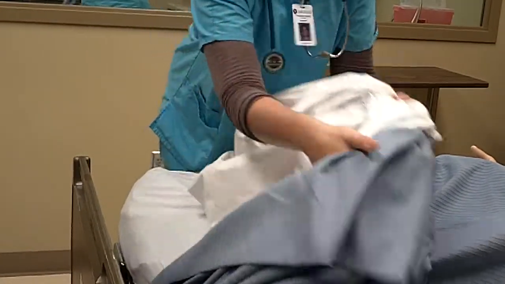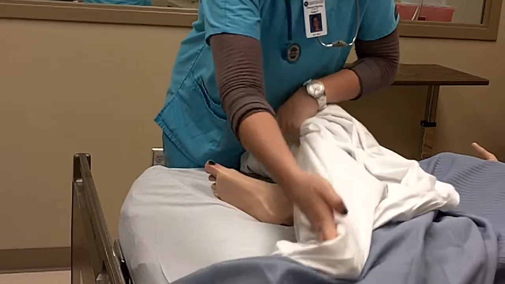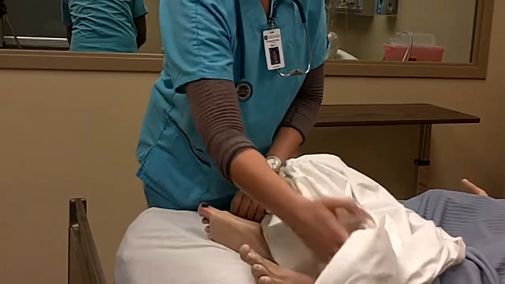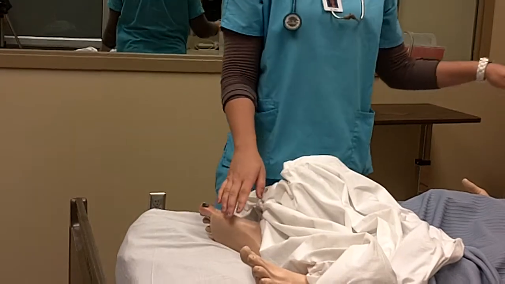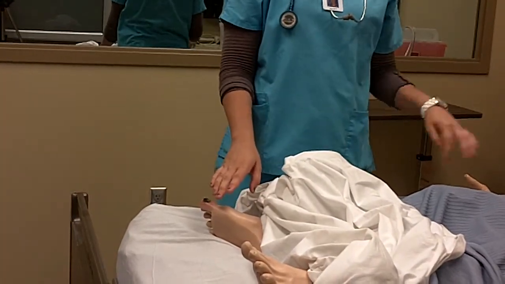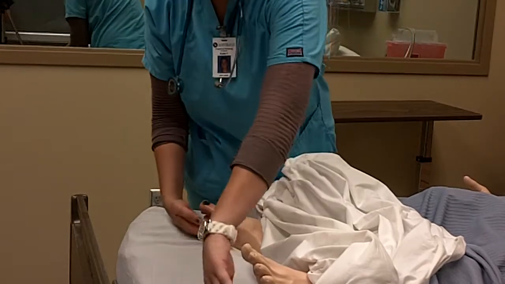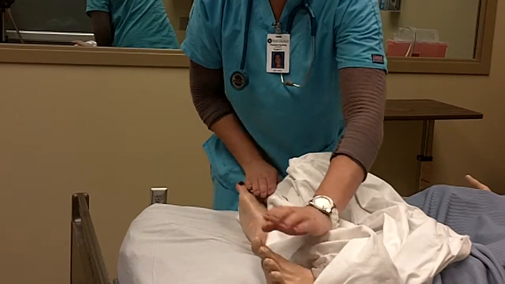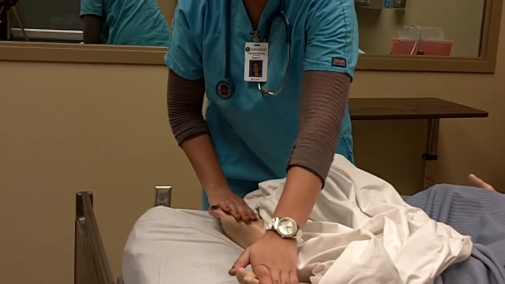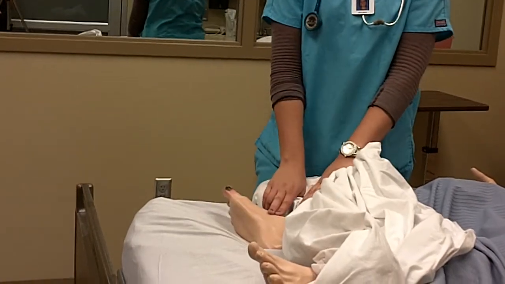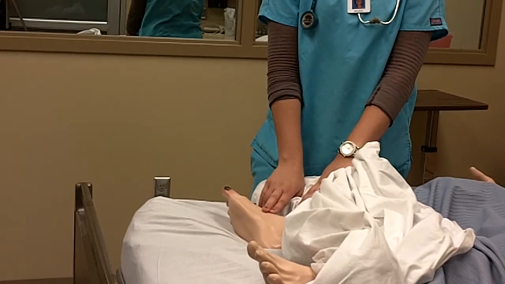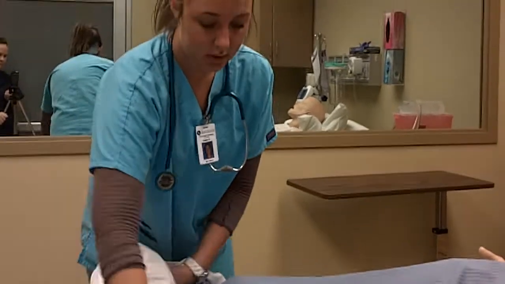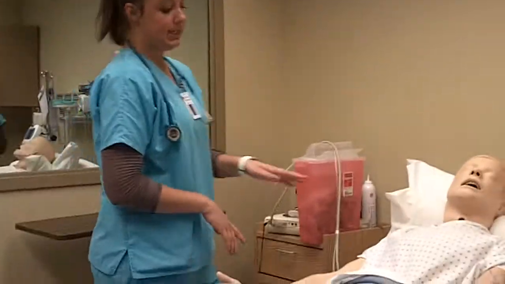And the whole time I'm doing this, I'm assessing the skin to make sure that there's no bruising or bed sores or anything out of the ordinary, no vein distension. And I'm going to have him push against my feet or my hands, and the same the other way. And then I'm going to assess his pedal pulse, and that's good.